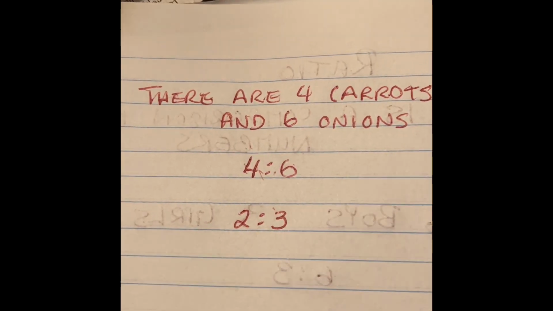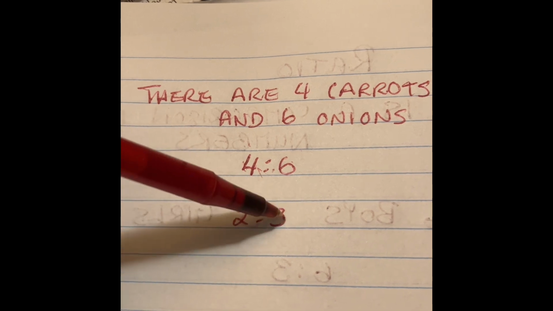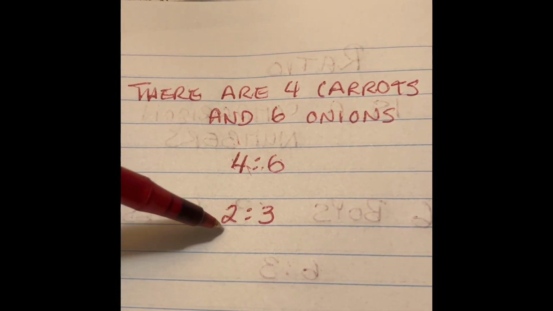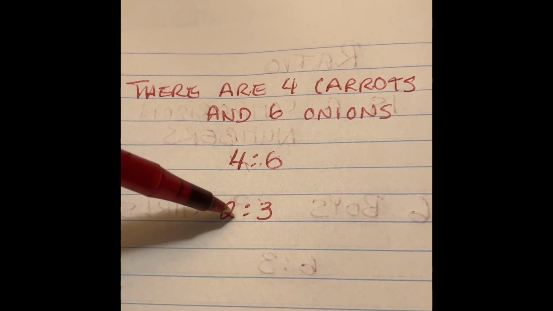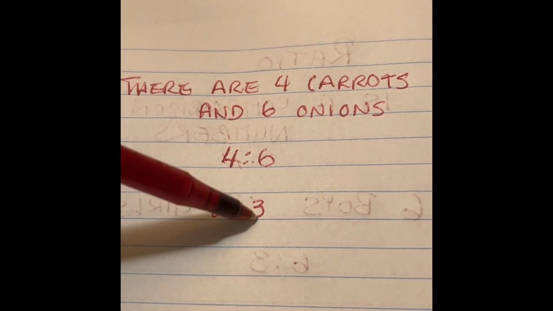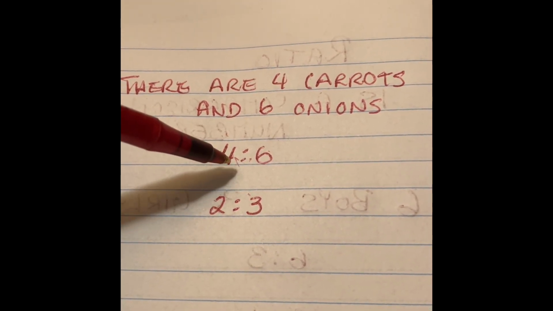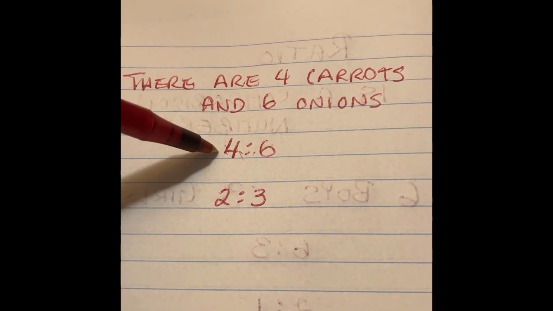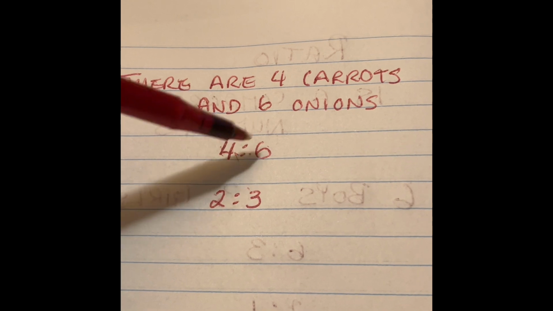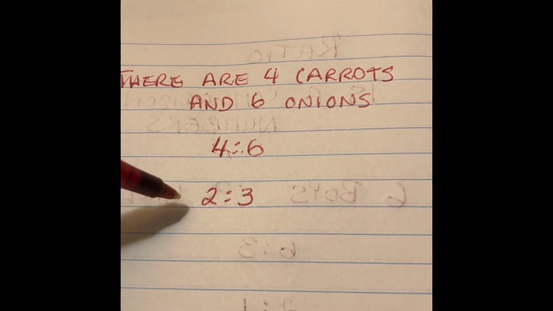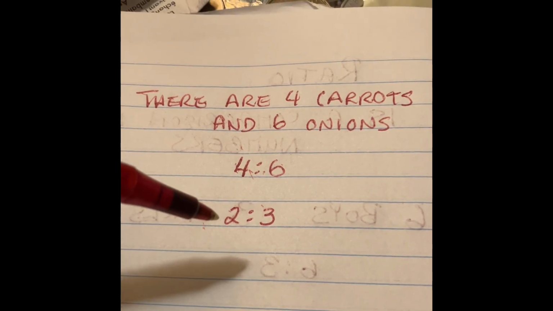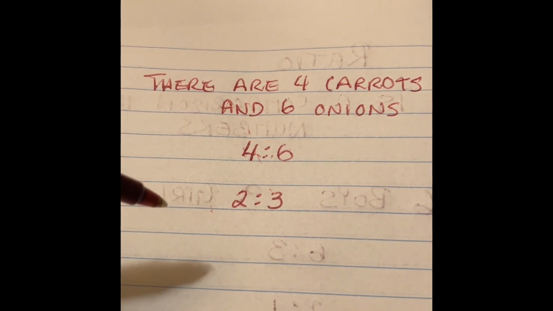Now, some of you might be asking why 2:3 as a ratio is similar to this. Well, all you're doing is saying, for every 2 carrots, there's 3 onions available. And if it's 4:6, what you're saying is there are 4 carrots and 6 onions. But if you separate it, for every 2 carrots, there's 3 onions. That's why this ratio is accurate.